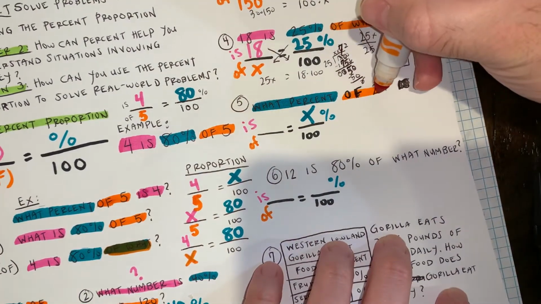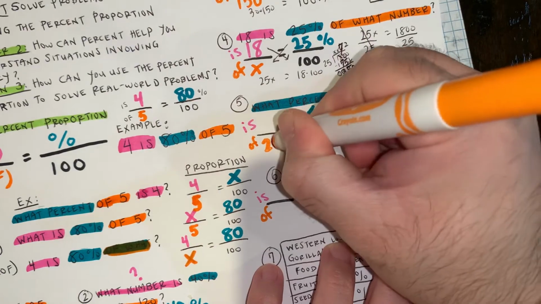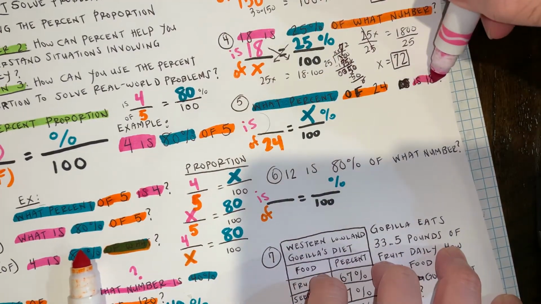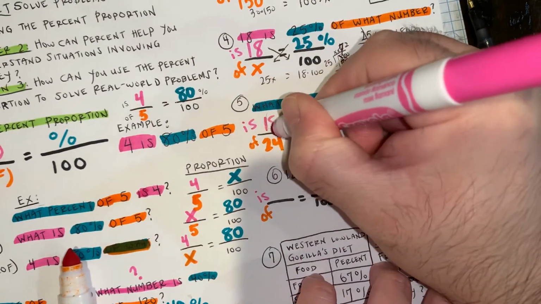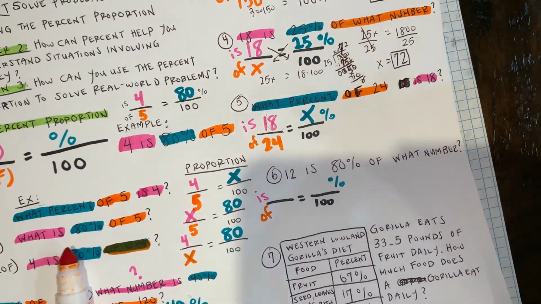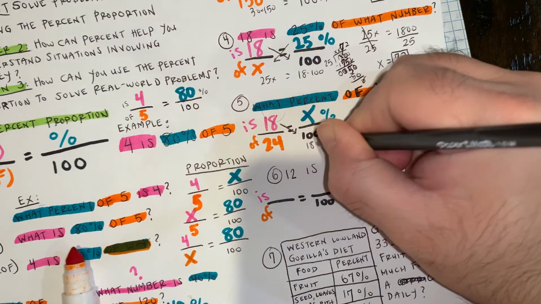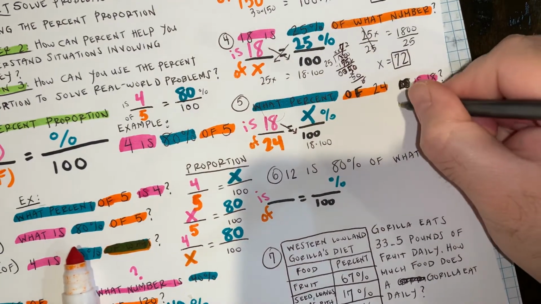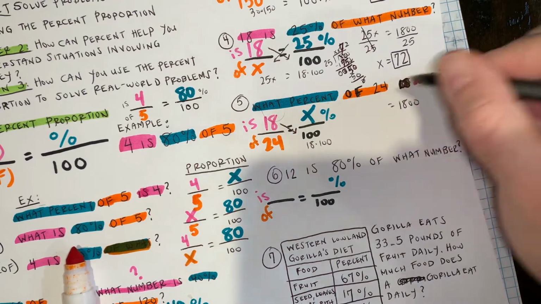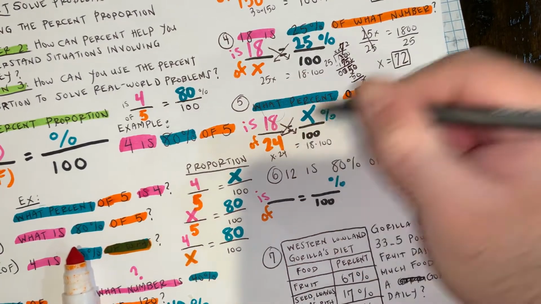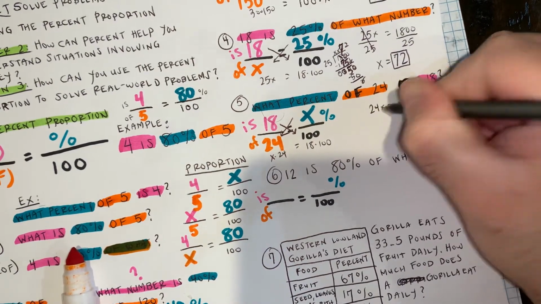So that one has to be the of. Which means I have left over 18 is. So cross multiply. 18 times 100 gives me 1800, and that is equal to x times 24, which gives you 24x.